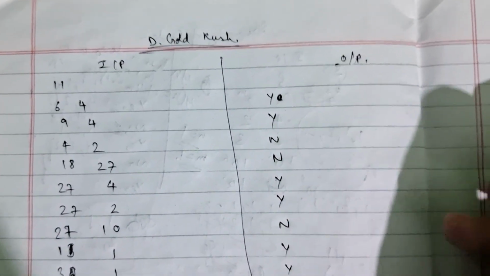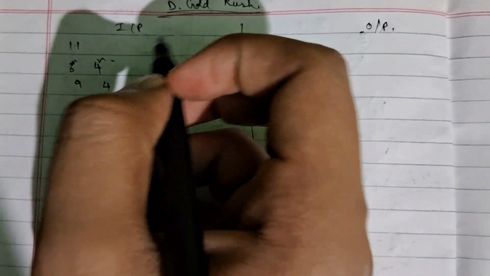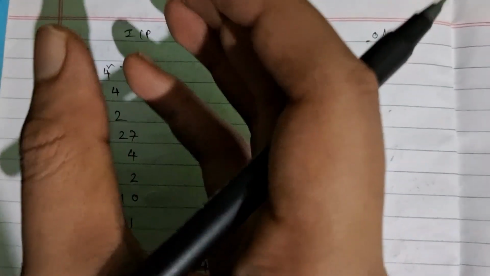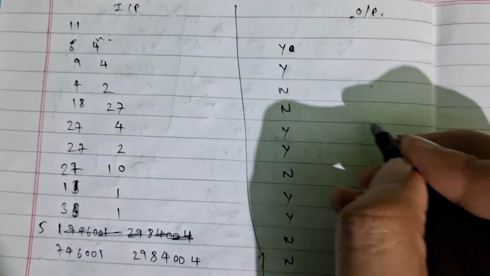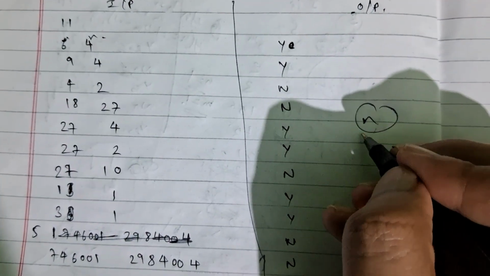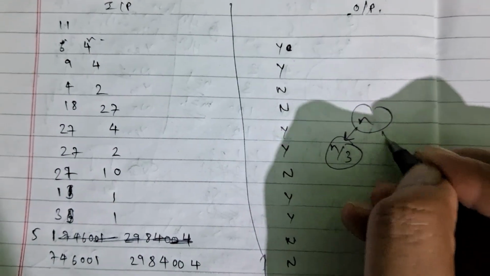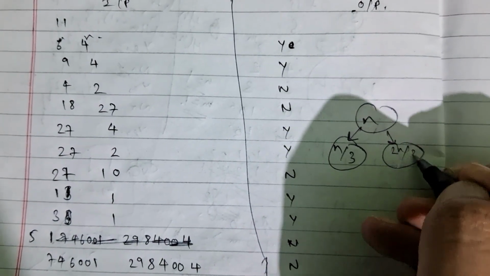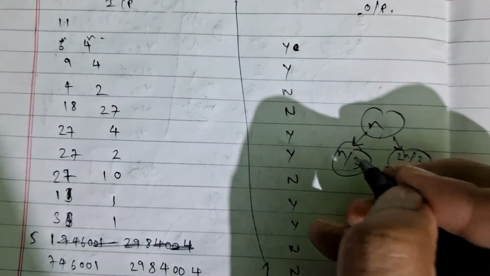In this video, I'm going to discuss the Gold Rush problem which occurred in today's Codeforces challenge. The problem is very simple. You're given two numbers, M and N. You're given N gold plates, and you can divide them into two parts such that one part has twice the number of gold plates than the other. That is, if you have n gold plates, you can divide them into two parts: one will be n by 3 and the other will be 2n by 3, because one part contains twice as much as the other.